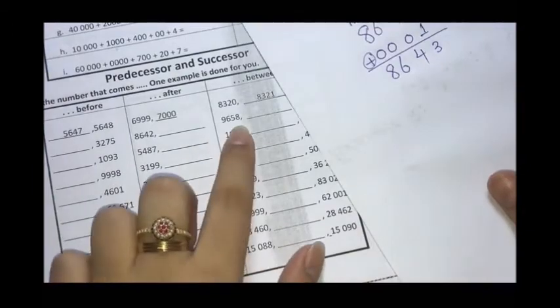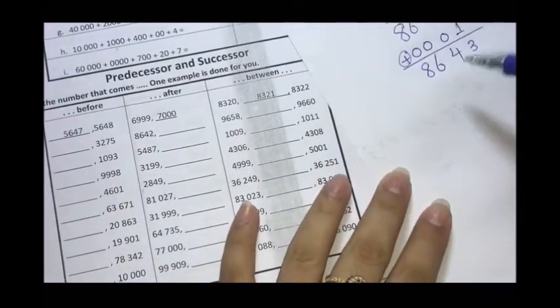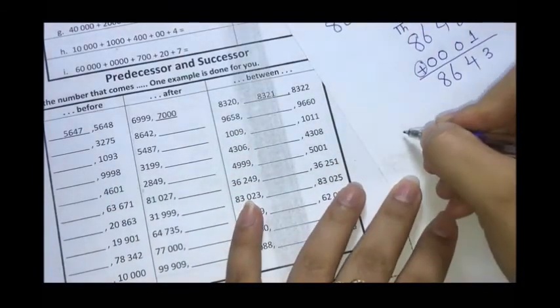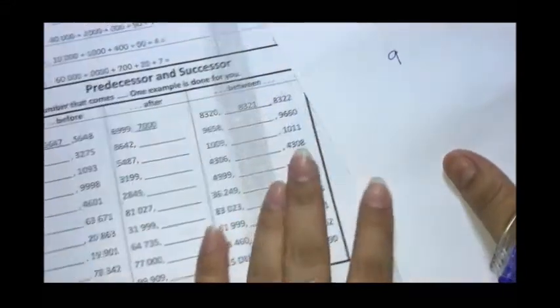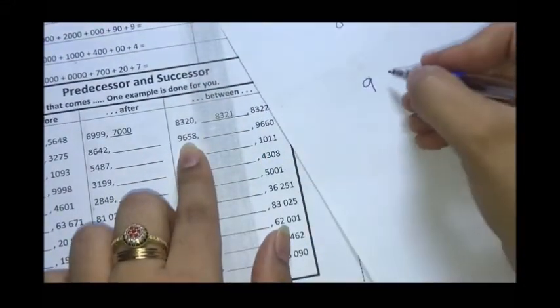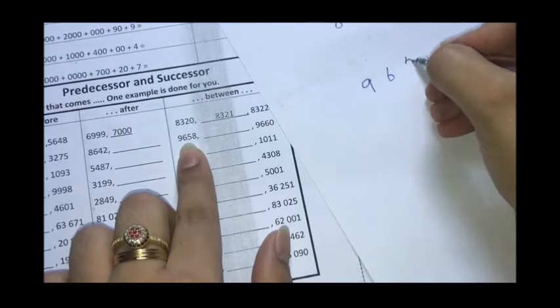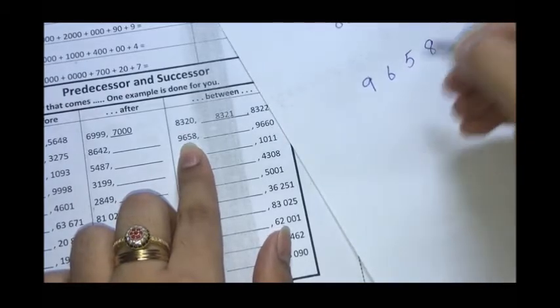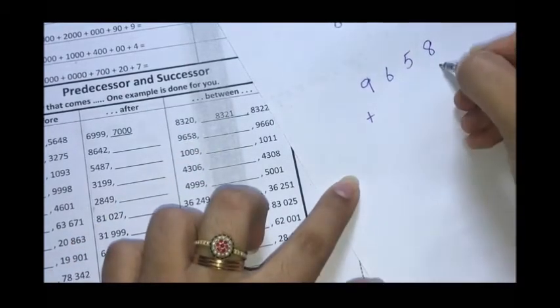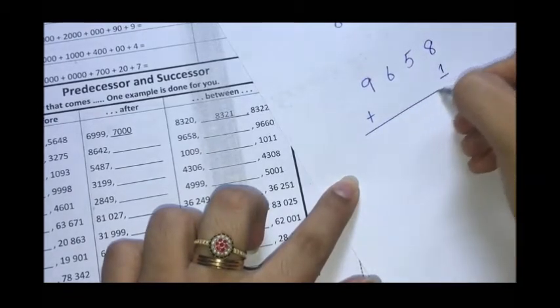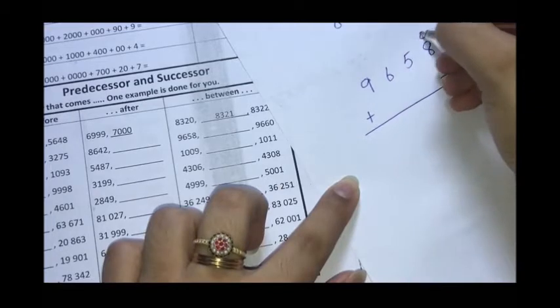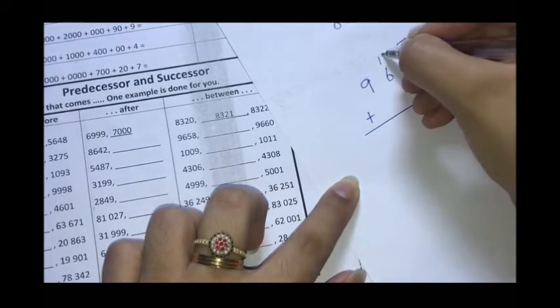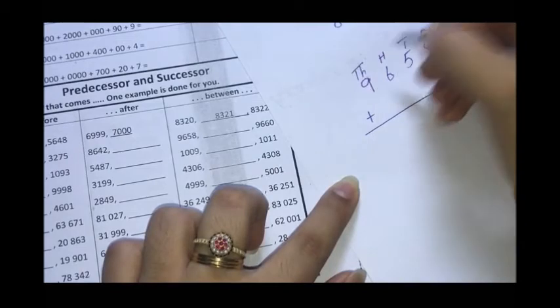If you add 1, we will write it like this: 9,658 plus 1, right? We will write 1 in the ones place.